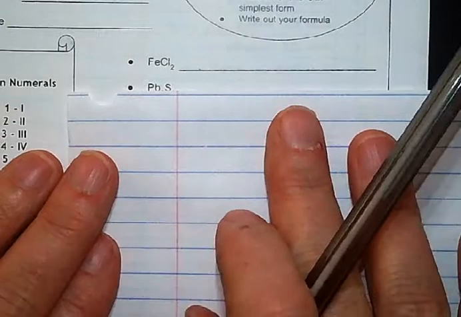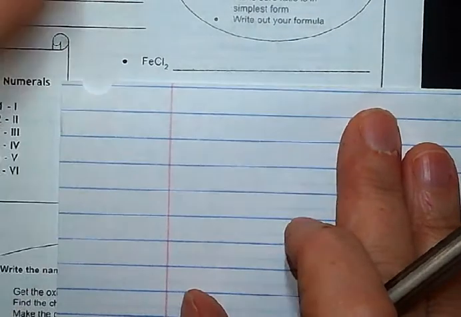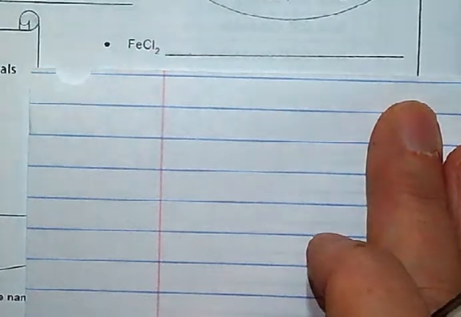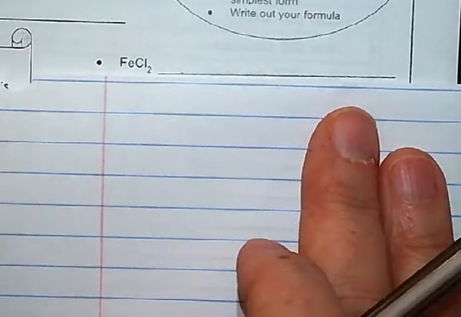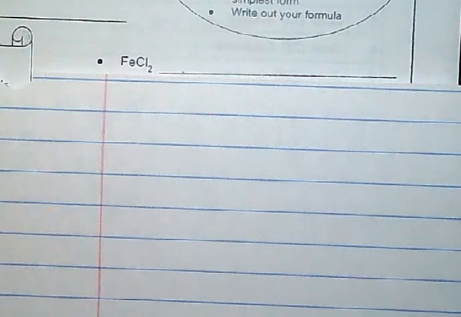So let's look at the first part here. We're going to start, just like our examples were, with writing the name. So we have FeCl2. Thank you, ma'am. Yes.